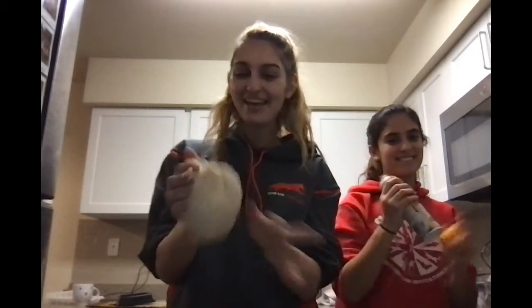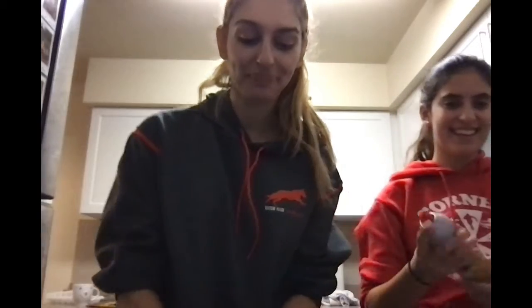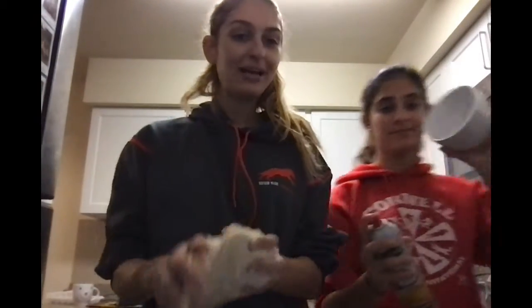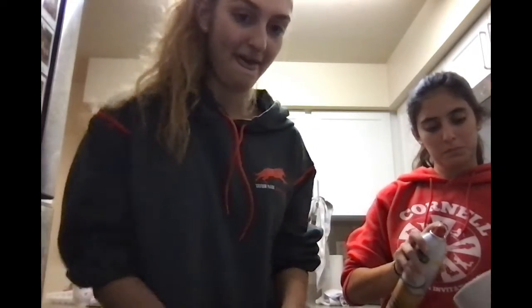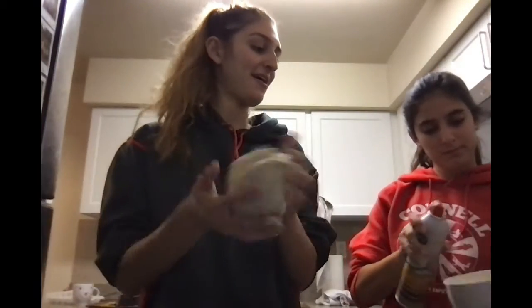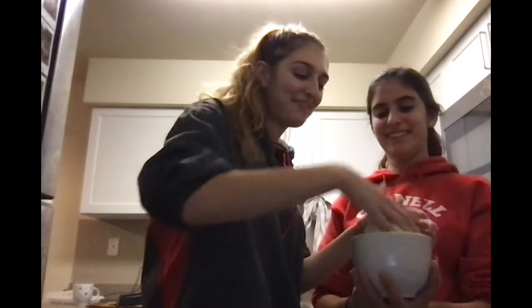Now that we have kneaded the dough for around 3 minutes, it should look something like this. And once we are done, we're gonna place it into a little bowl sprayed with non-stick spray. And place our dough in the bowl and then cover it with a towel and let it rest for around 30 minutes, and that is when the fermentation process will start to take place.